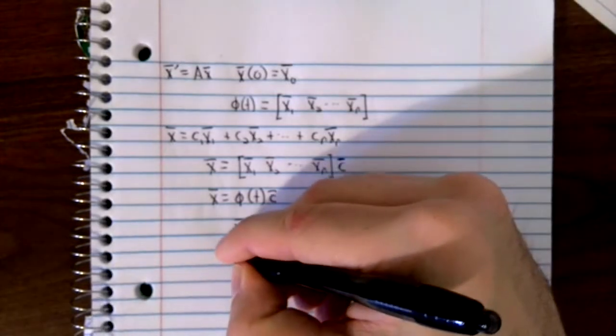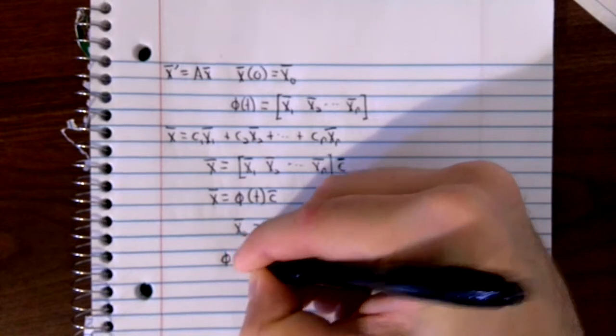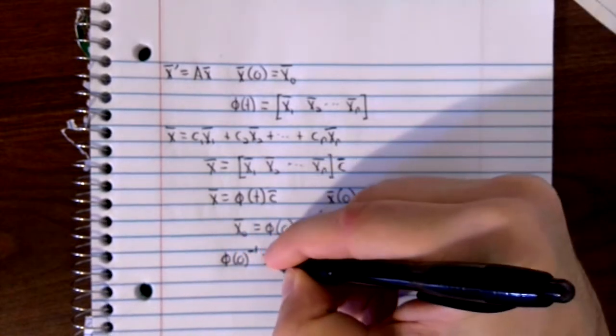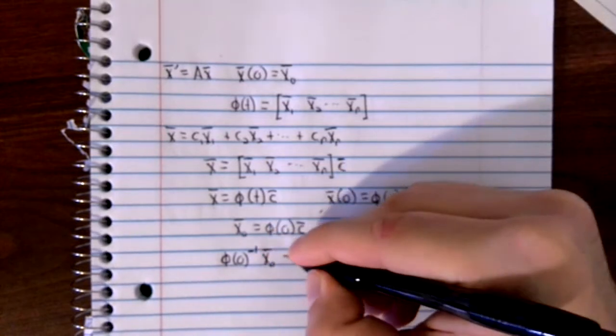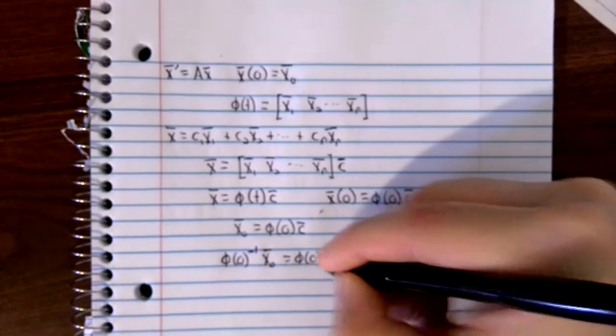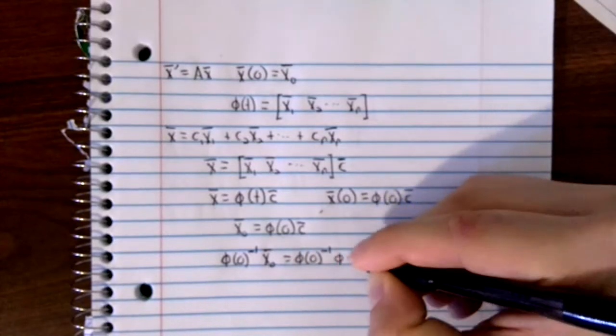So we can multiply both sides of this equation by that inverse.